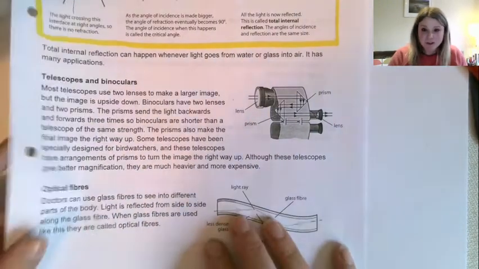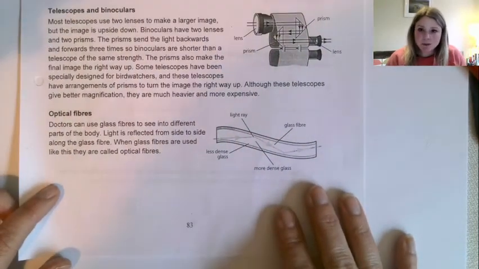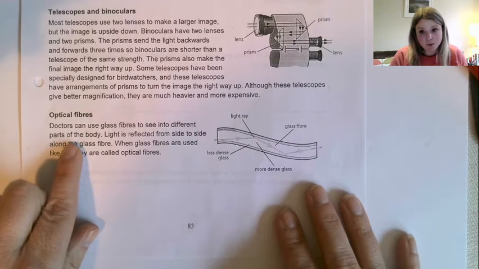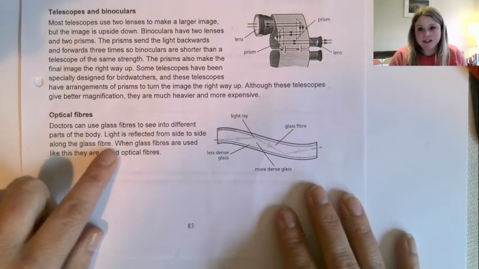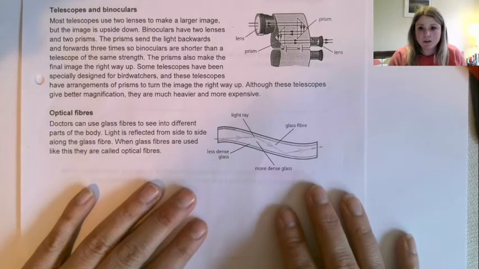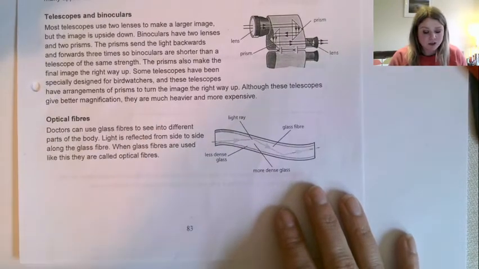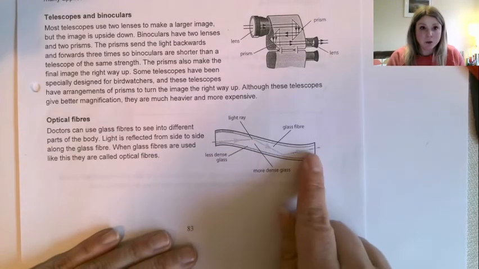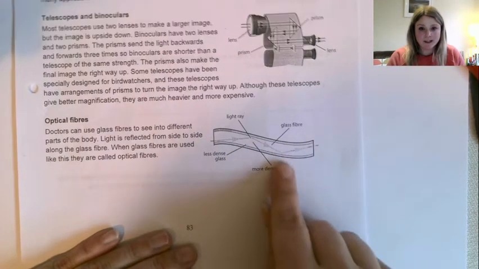There we go. Optical fibres then, what we were talking about a little bit earlier. So doctors can use glass fibres to see into different parts of the body. Light is reflected from side to side along the glass fibre, and when glass fibres are used like this, they're called optical fibres, because optics just refers to light. So we can see here the light just getting totally internally reflected the whole way along there.